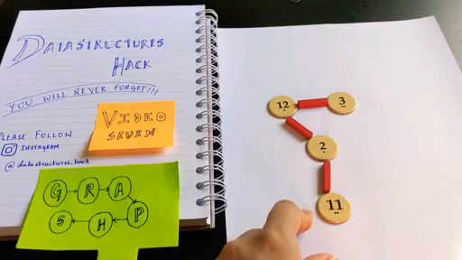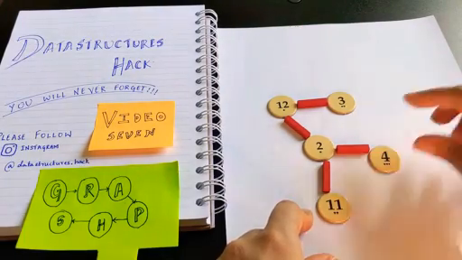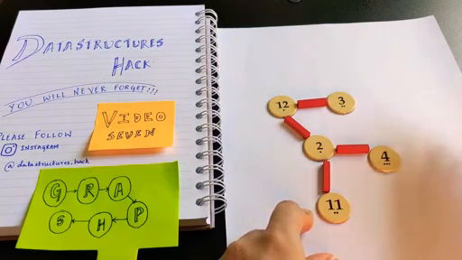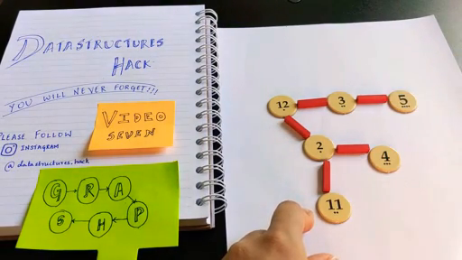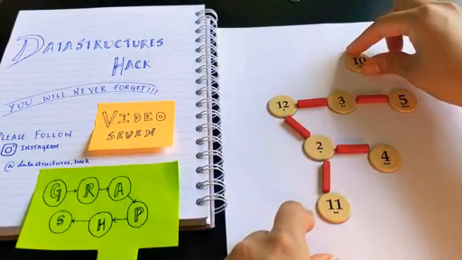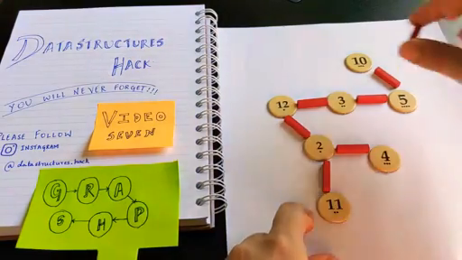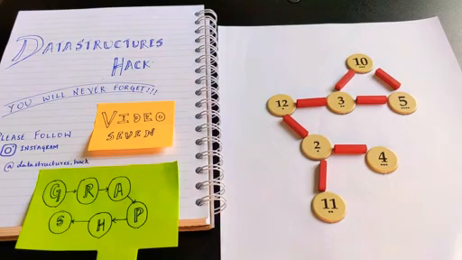So I added a vertex 11, and next from 2 I'm gonna add another vertex 4, and let's add a vertex 5 from 3, and let us add a vertex 10 which connects from both 5 and 3. Okay, so this is a graph.